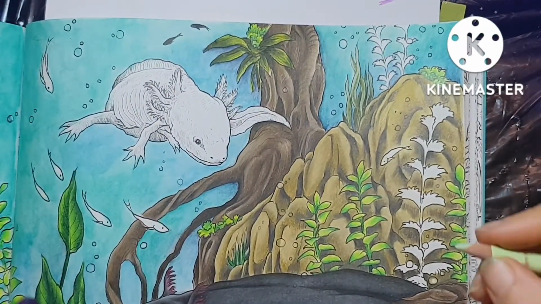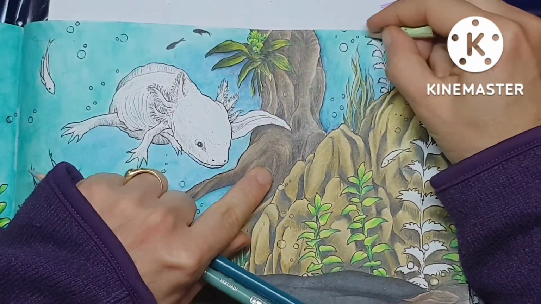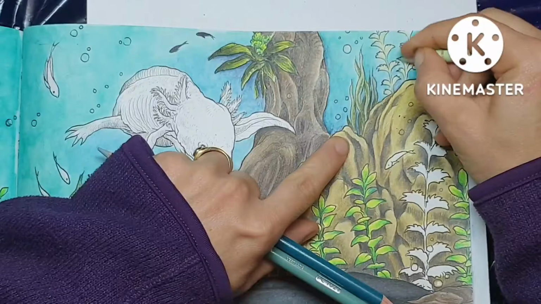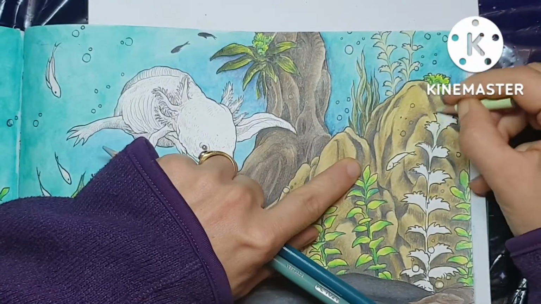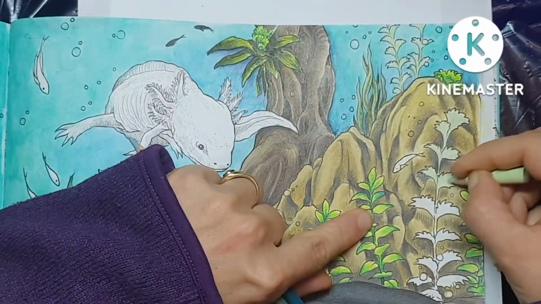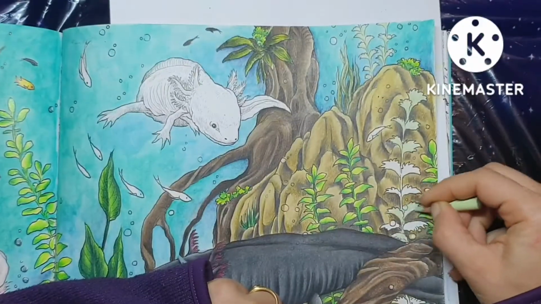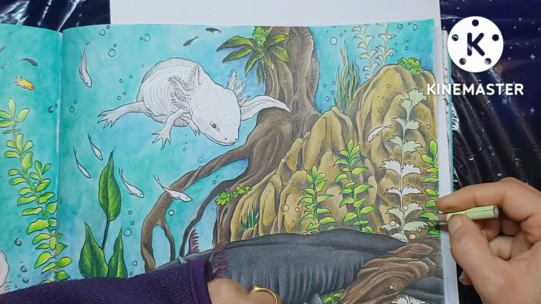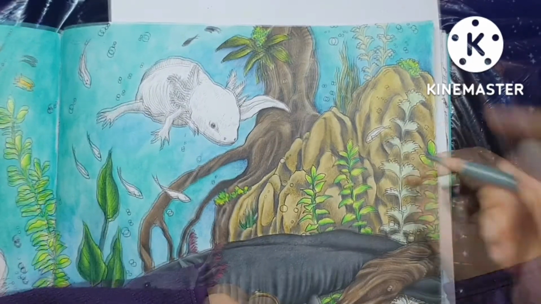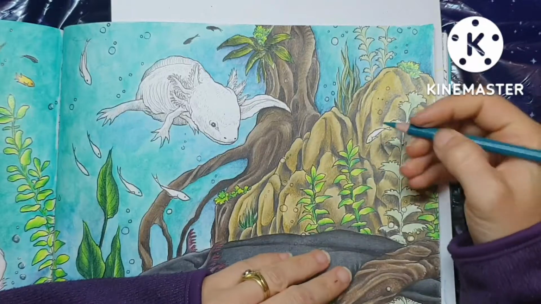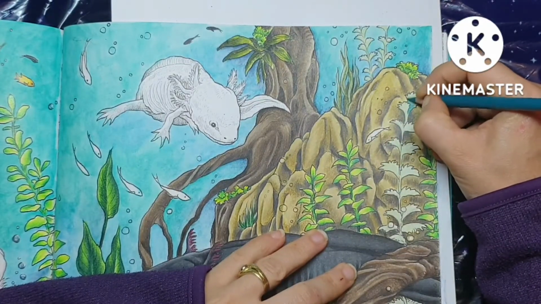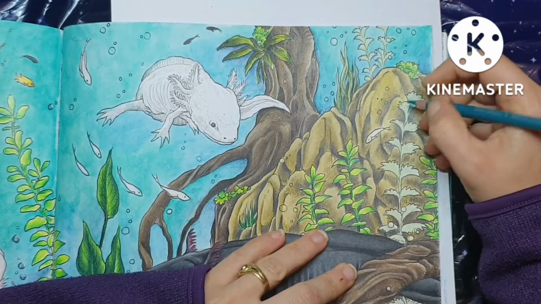All right, so first we're going to bring in the cobalt turquoise first, because I use the jade green to soften it.